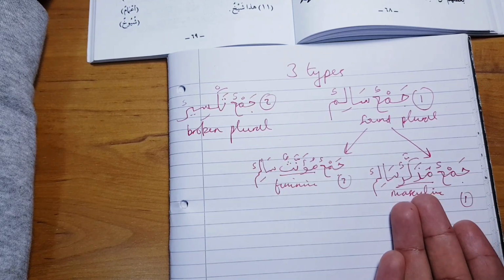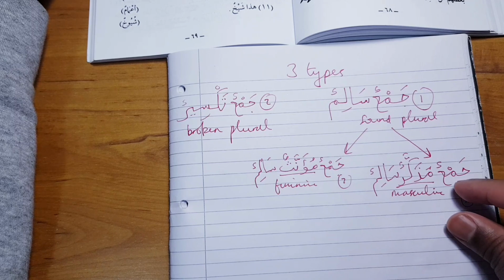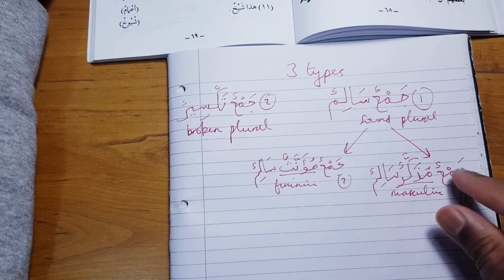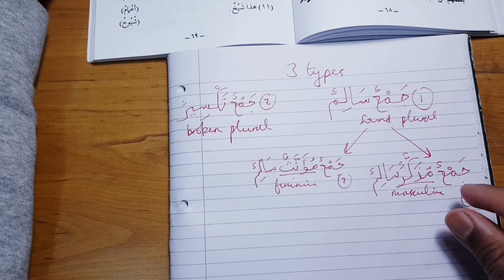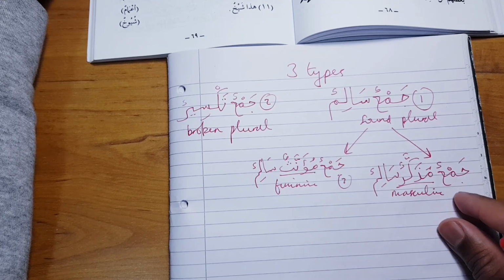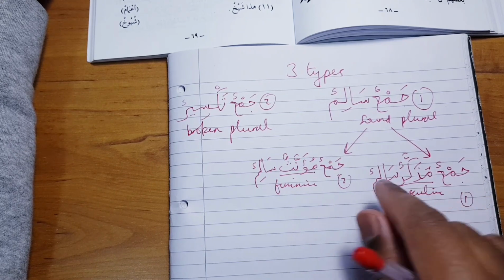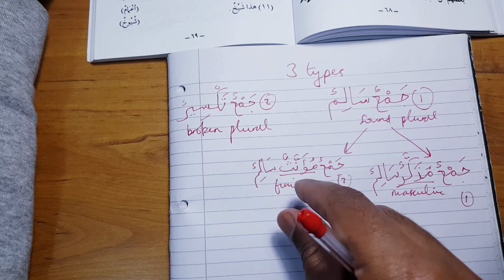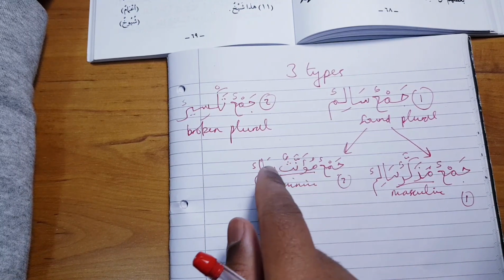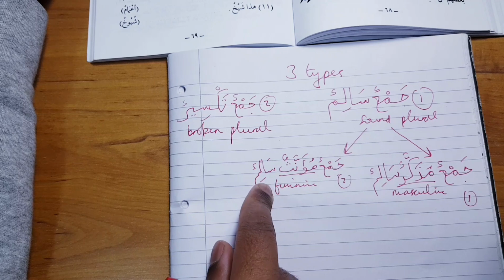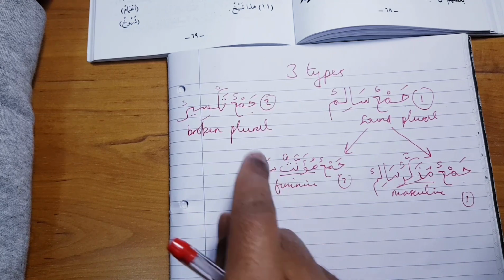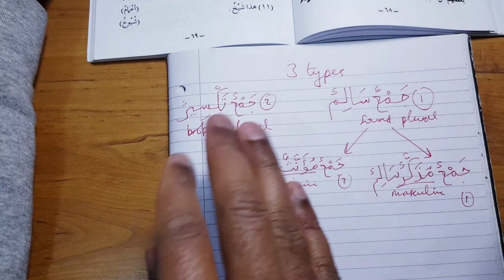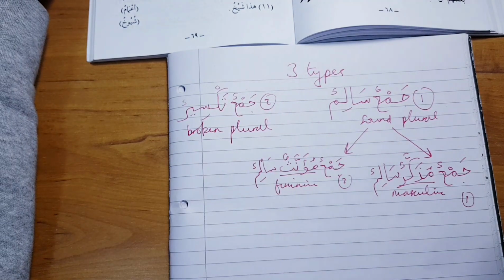This is usually taken from the masculine form. So the masculine singular is masculine, then we create the jam' mudhakkar salim, while the singular form, the mufrad word, remains intact. And jam' mu'annath salim is taken from the mu'annath word, and it's created into the plural form with the mufrad remaining intact. And jam' taksir can be taken from mudhakkar and mu'annath. It can be taken from both.